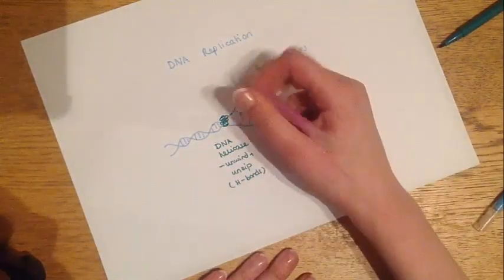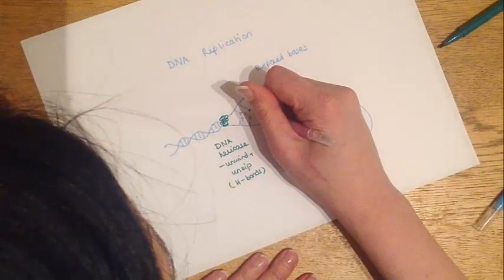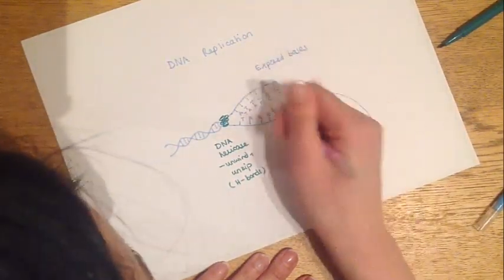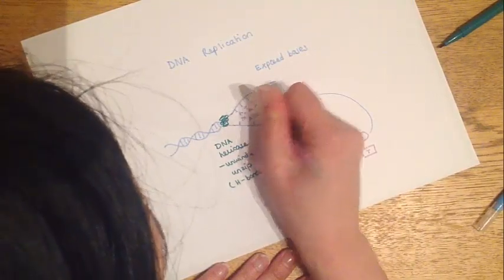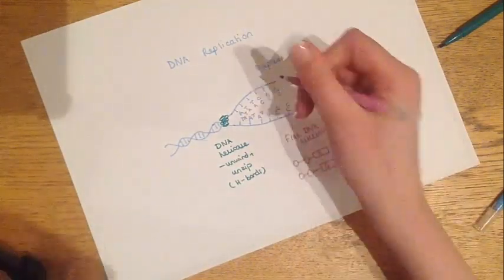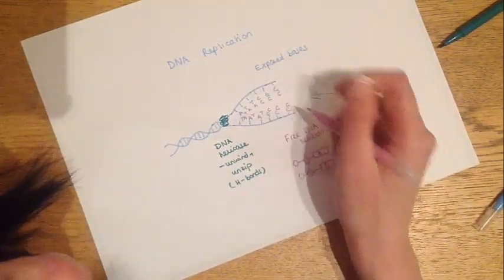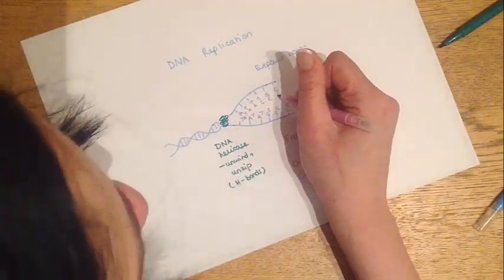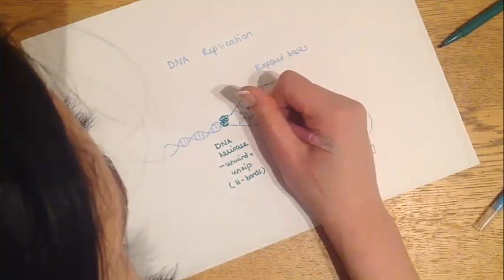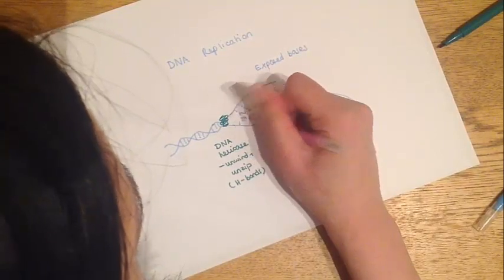So A will pair to T, T to A, G to C, C to G, and then A, T, T, C, G, G. Now I'm just going to really quickly draw in, although you won't be able to see it, the number of hydrogen bonds. Every time I have a C and G pairing, I get 3. And every time I get an A and T pairing, I just get 2.